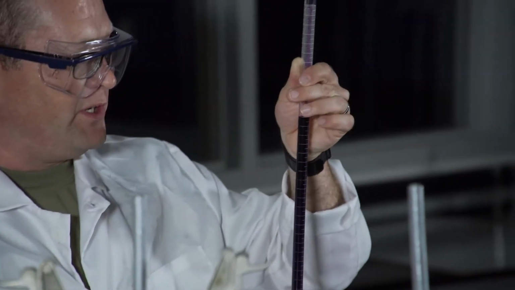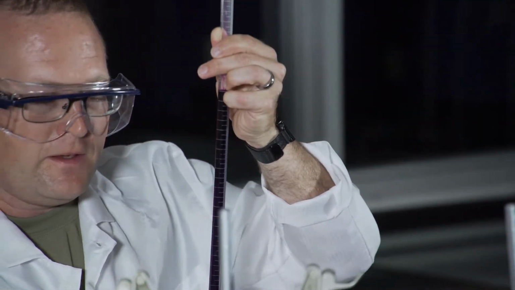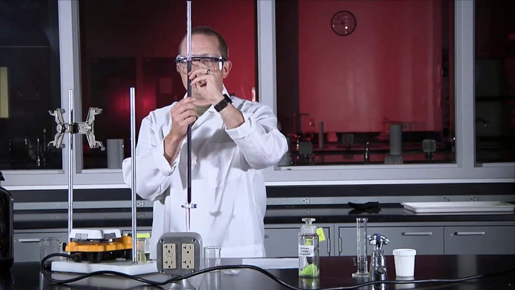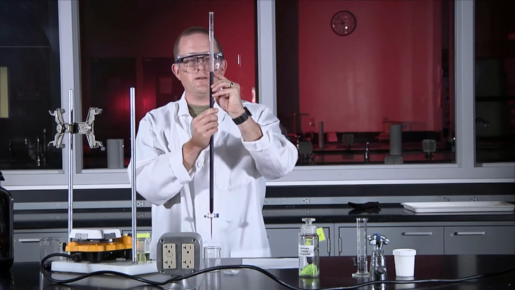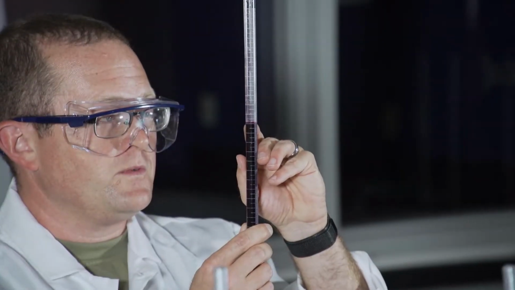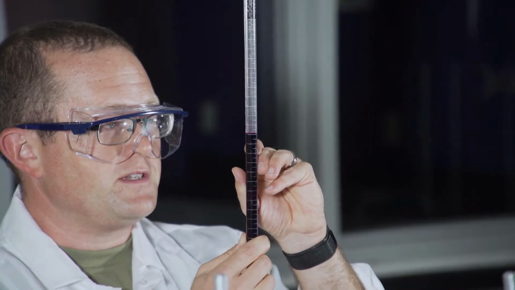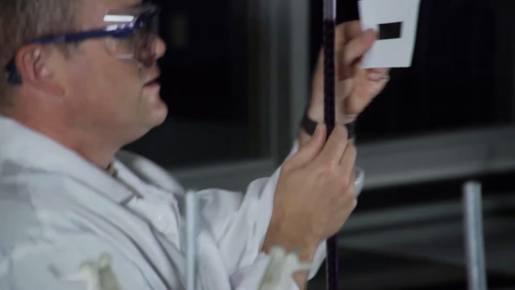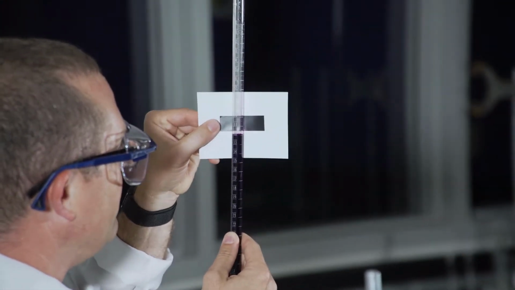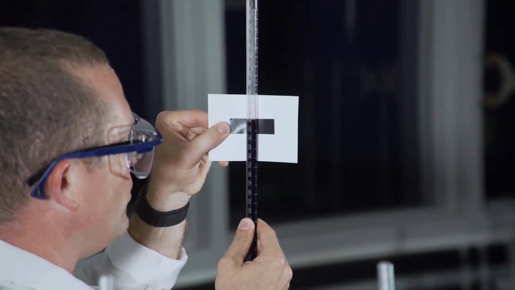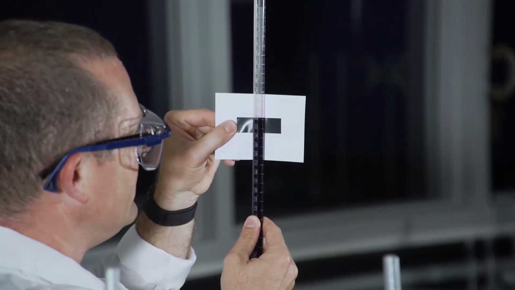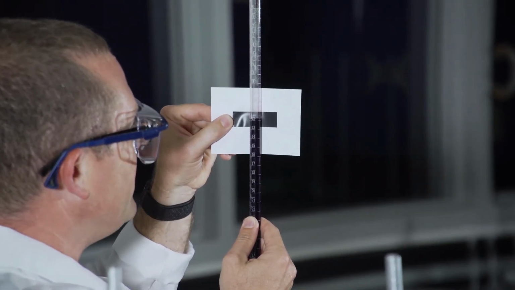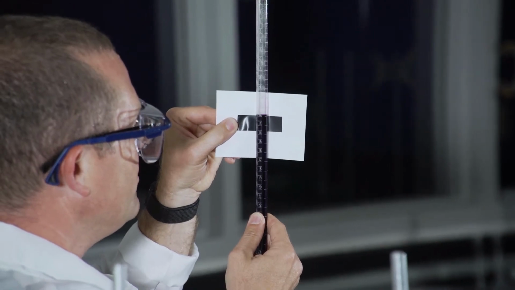And that'll be good. You want to note that volume. It doesn't matter what the volume is as long as you know exactly what it is. For us, you can actually use this card to check the volume. You can see the contrast between the white and the black helps you find the bottom of the meniscus a little bit better. So for us, that's about 11.83.